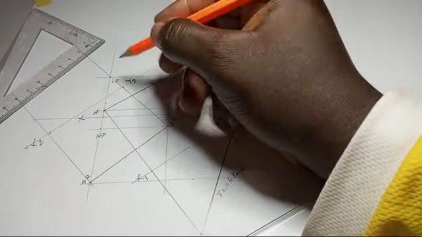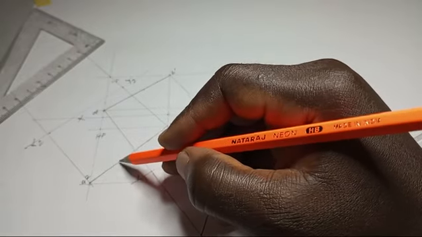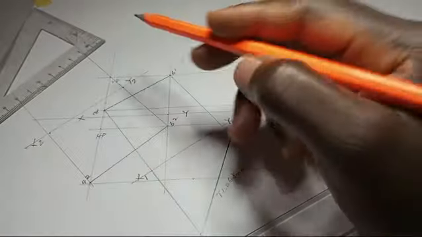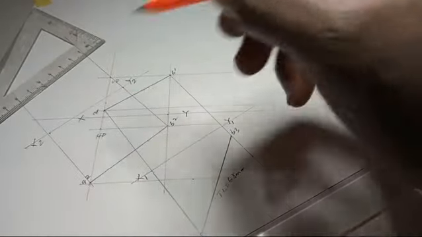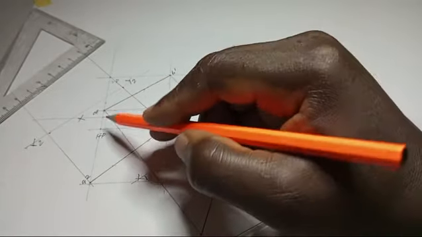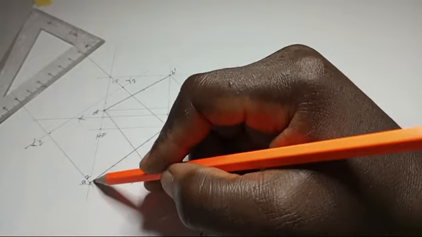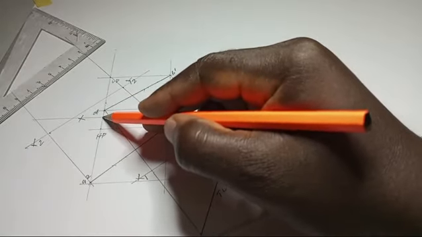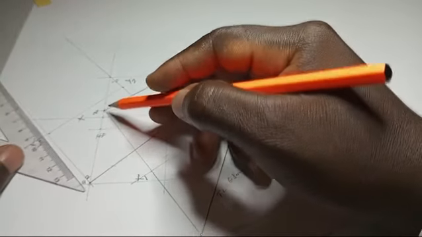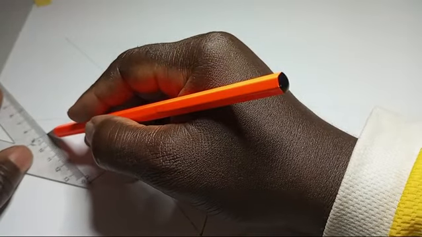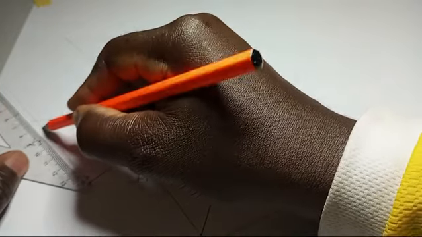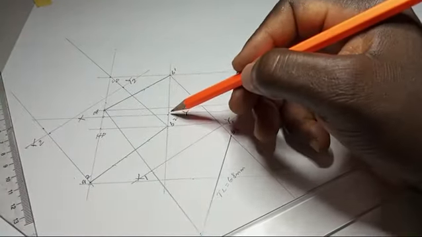Now that I'm working on the horizontal plane, I'll take my dimension from the vertical plane to get my A3, A4 and B4. Now, to get my A4, I'll measure A from the XY line to A1, which is 12. But because we scaled it, I'm going to measure 6, because that's what we measured here. I'll measure 6 like this. That is 6.